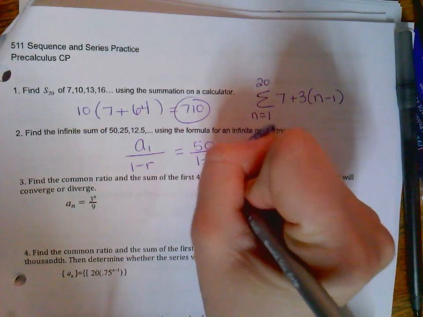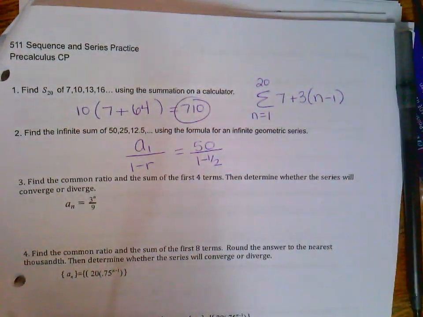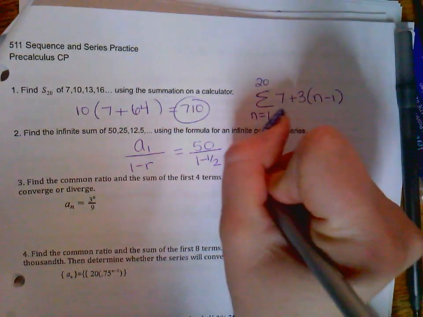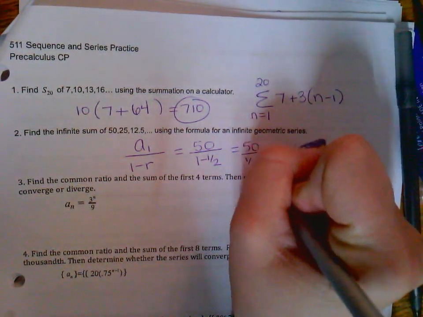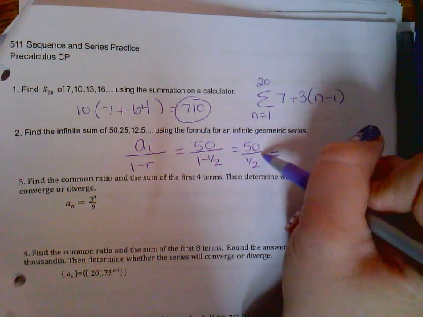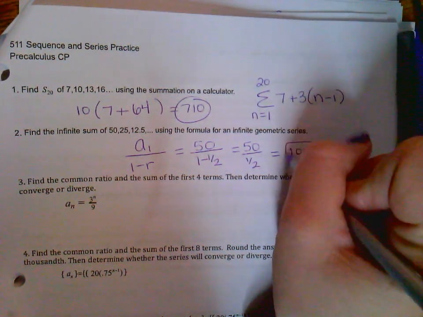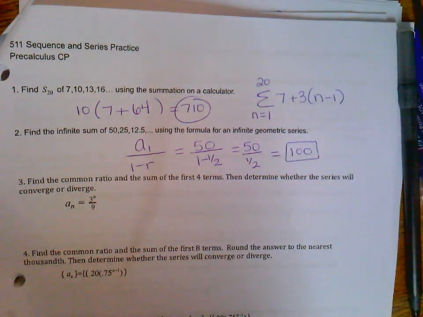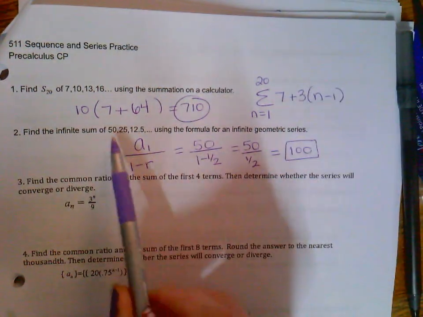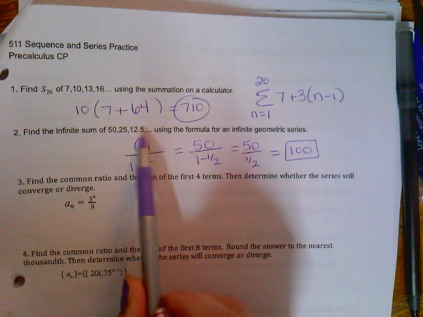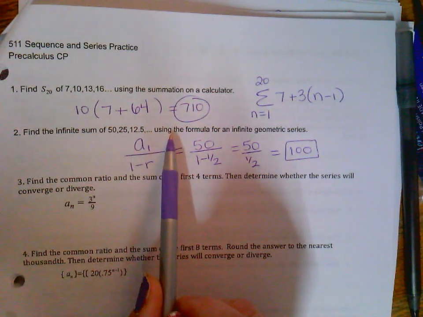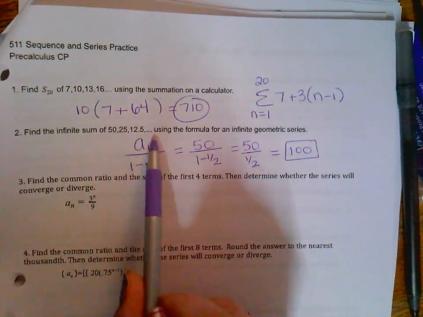And 1 minus 1/2 is the denominator because r is times 1/2 every time. And so that simplifies to 50 divided by 1/2. And when you divide by a fraction, you flip it and multiply by the reciprocal. 50 times 2 will be 100. So if I add together every single term forever, including the smallest of decimals, this will eventually converge to 100.